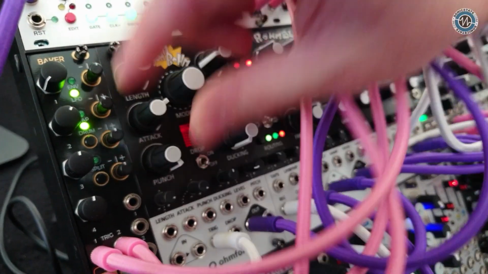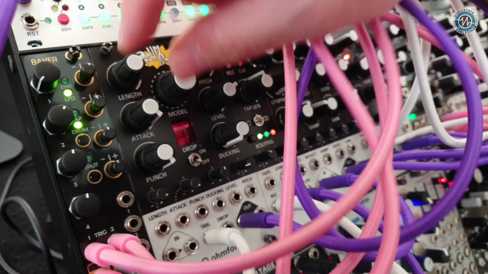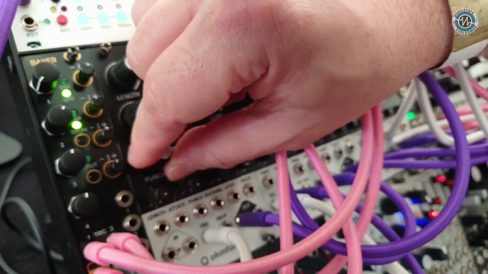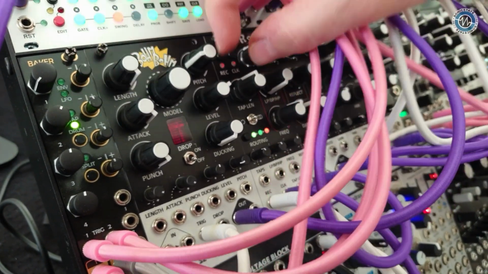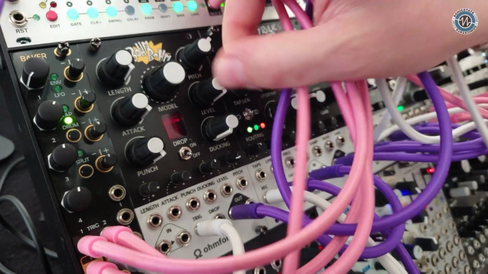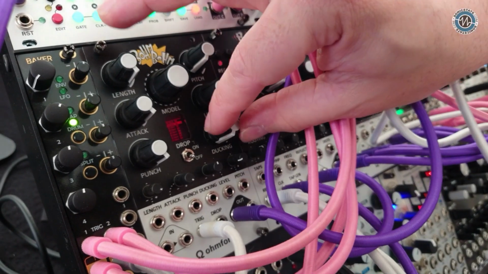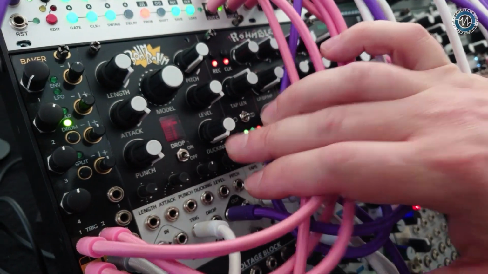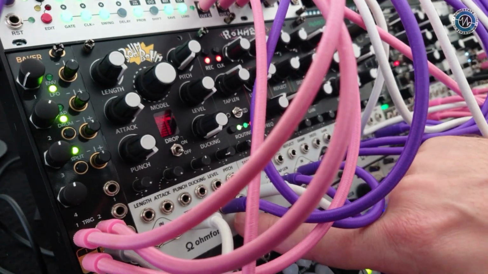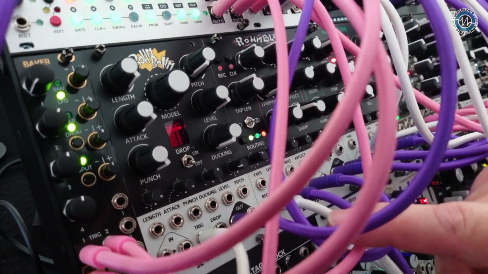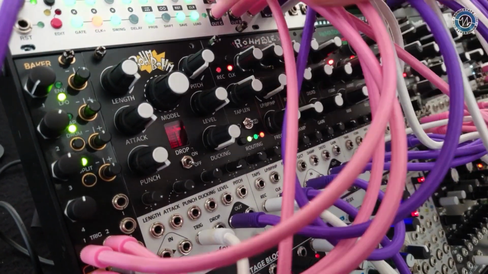The punch will be the amount of transients you want, and the attack too. The attack will be the harshness, and the punch the time. That's the length of the kick, and it can get really boomy. You also have a ducking inside, so you can run your signal in, and it will be ducked from the output and added with the kick drum to the output.